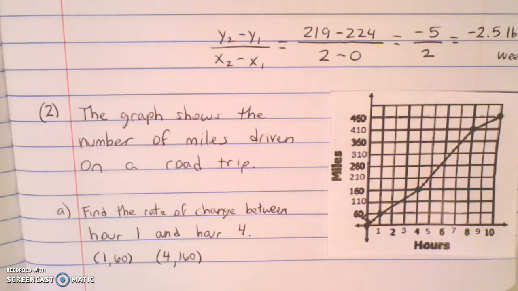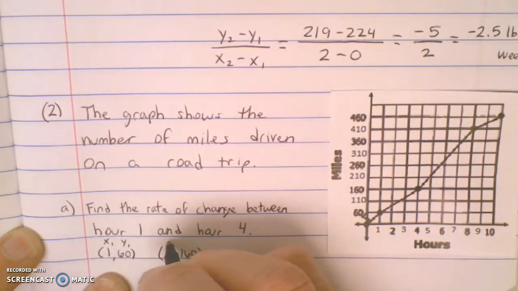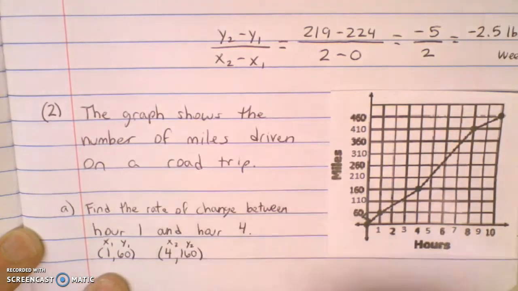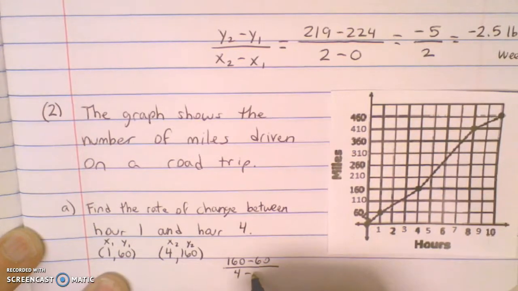So I listed my coordinates, and I'm going to label them x1, y1, x2, y2, and just plug it into the formula. 160 minus 60 over 4 minus 1.